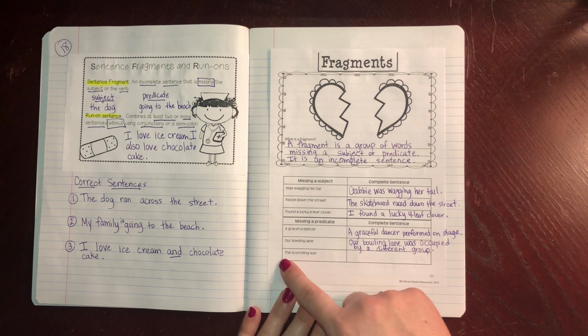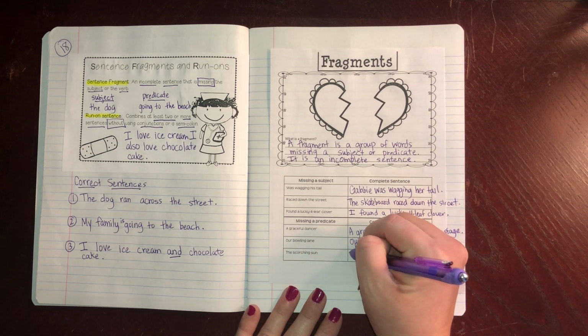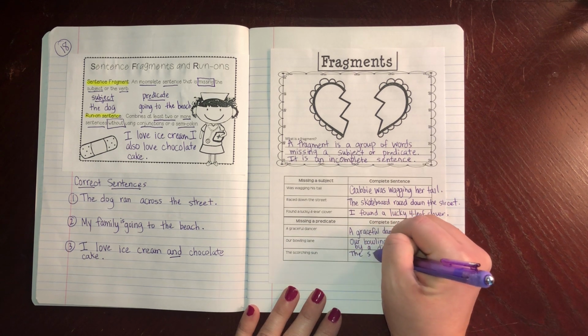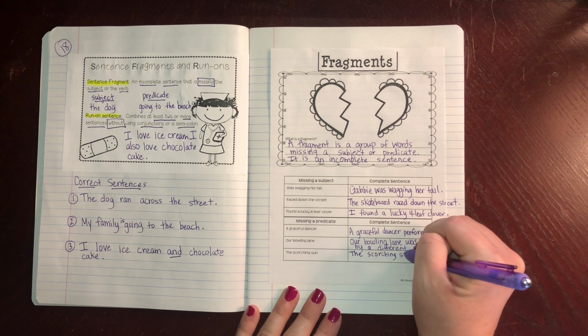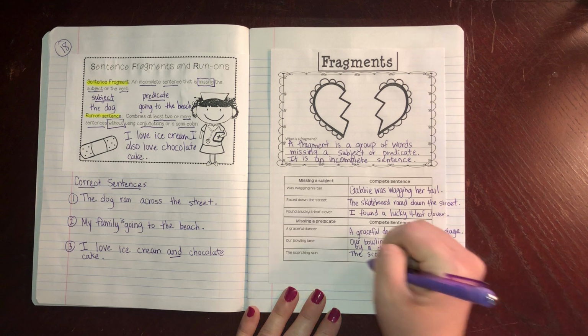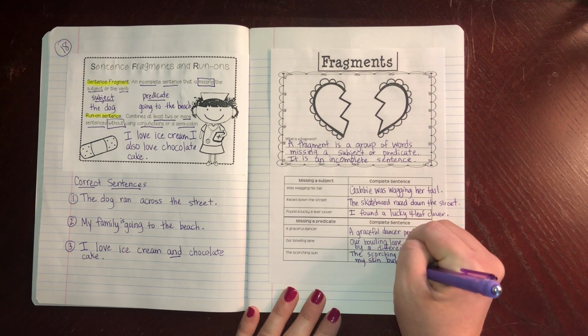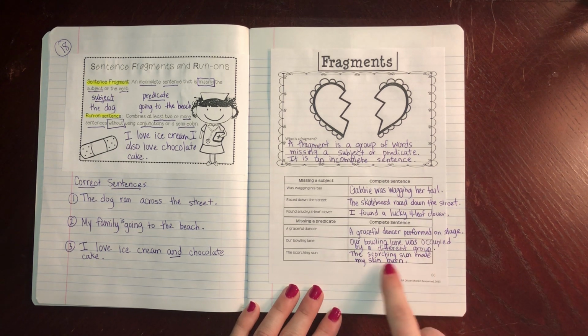The last one is a subject of the scorching sun. So we're going to use that as the subject. So we're going to write the scorching sun made my skin burn. So we added that predicate, made my skin burn. So we have a capital, we have the punctuation, and now it's complete because of the subject and predicate.